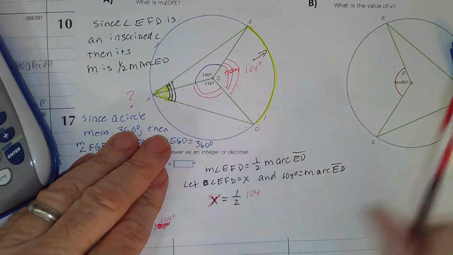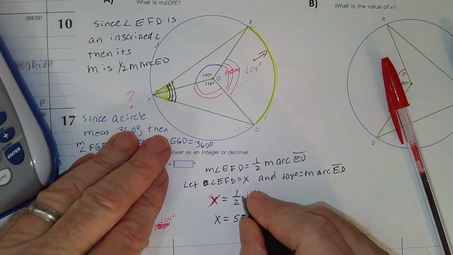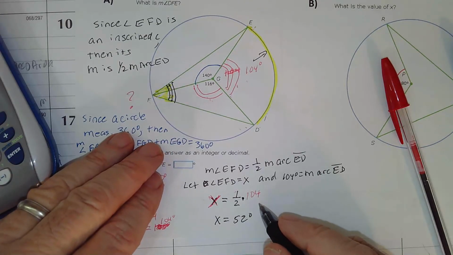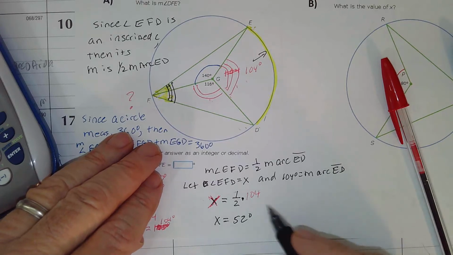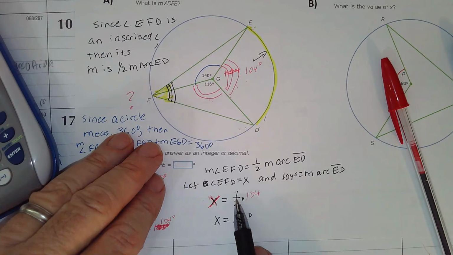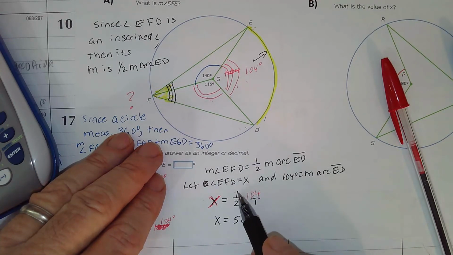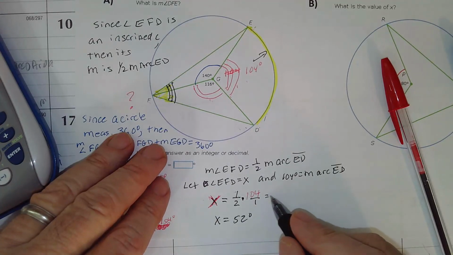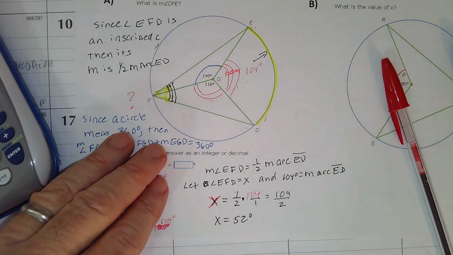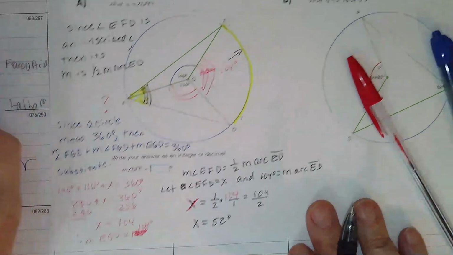So X equals 52 degrees. Remember, this is multiplied, and so you're dividing it out. The easy way to do that is just to take 104 divided by 2. Remember this is really 104 over 1. So 104 times 1 is 104 divided by 2. And then you get 52 degrees. Okay? All right. So that one's done.